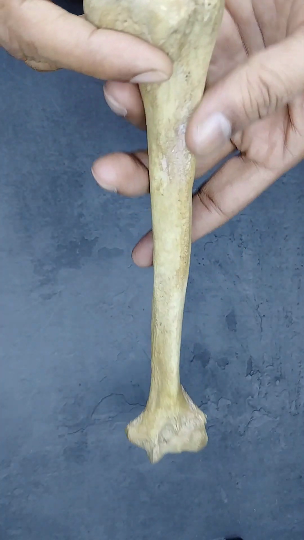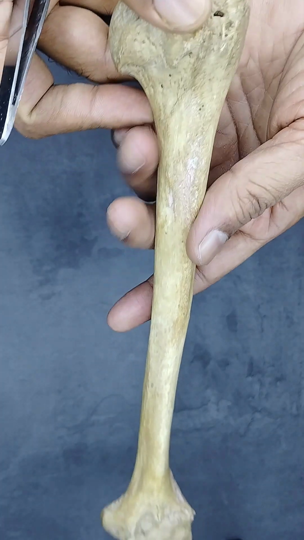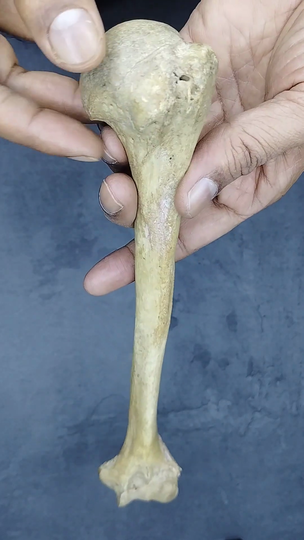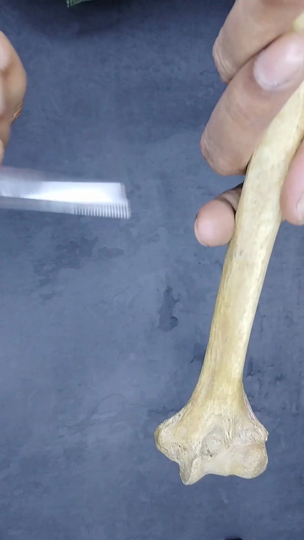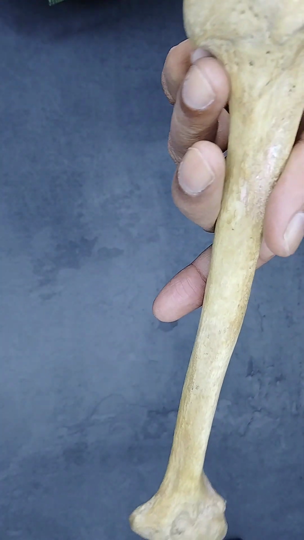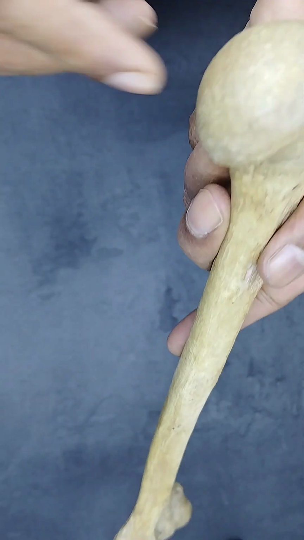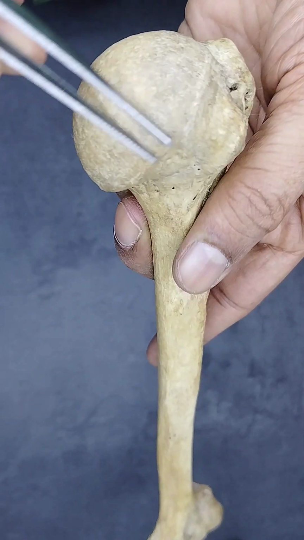Next, coming to the features of the humerus. First we see about this humerus. It is a long bone. It consists of three parts, that is the upper end, shaft and lower end, like other long bones. Next, what are the features in the upper end? First one is the head. Okay, this is one third of a sphere.